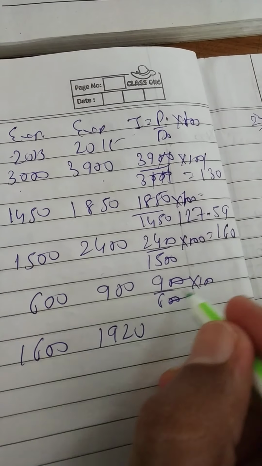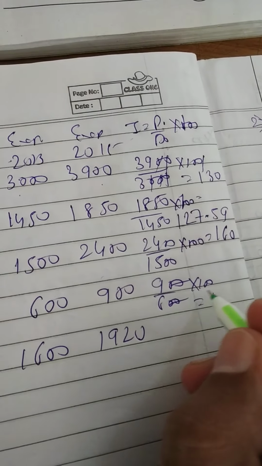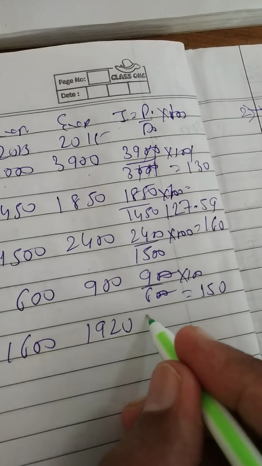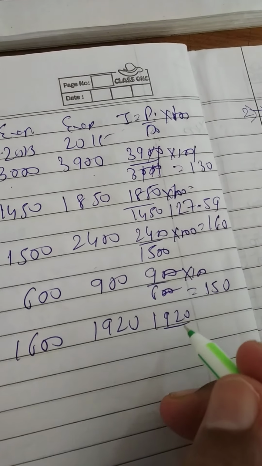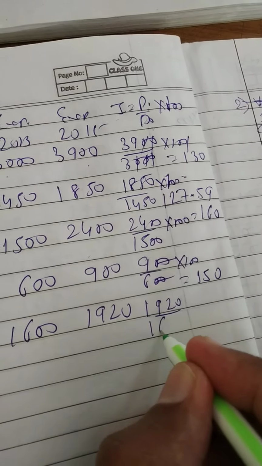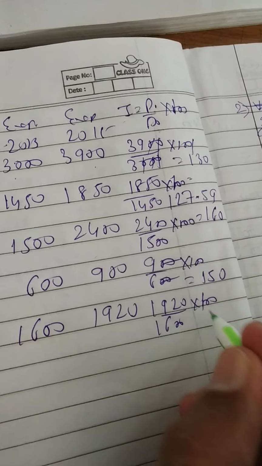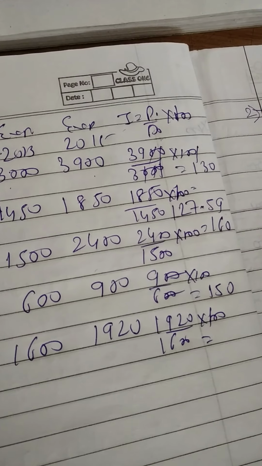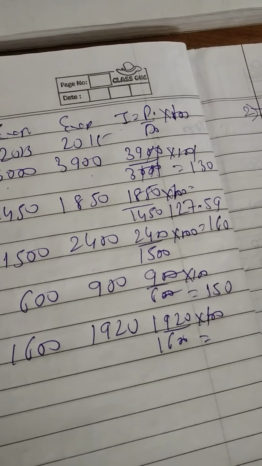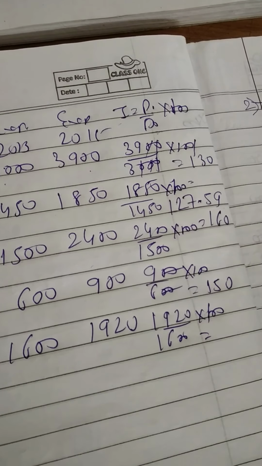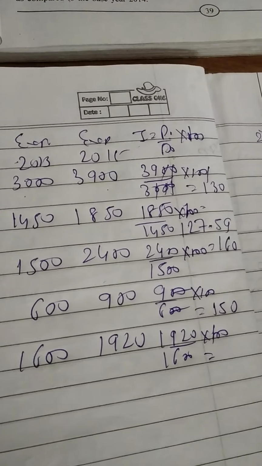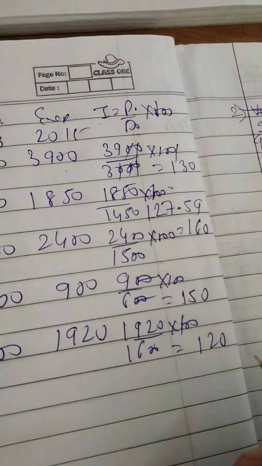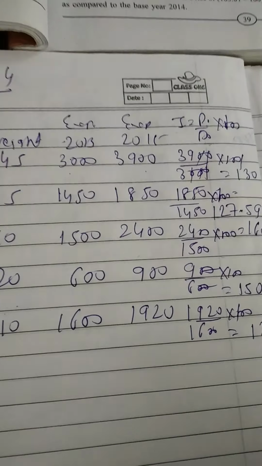So zeros cancel. So 900 divided by 6. So 6 1 is 6. Carry 3. So 6 5 is 30. So 150 is the answer. Next one is 1920 divided by 1600 multiplied by 100. Value is 120. Okay. So here we are able to find here I.